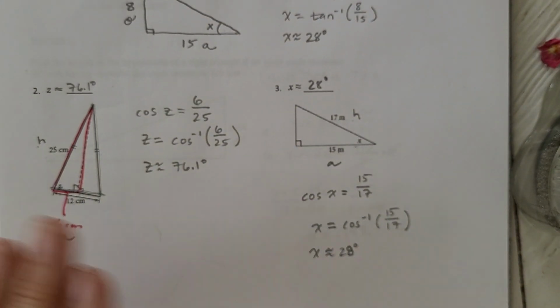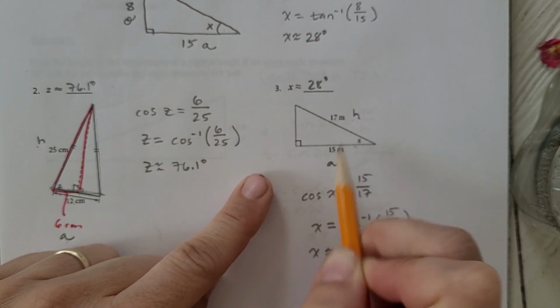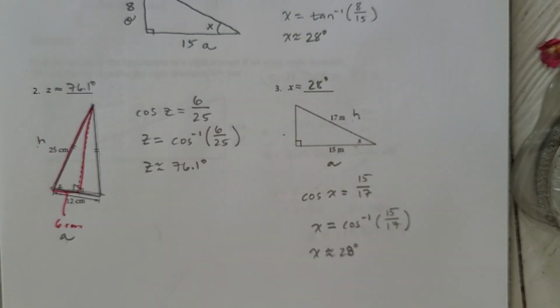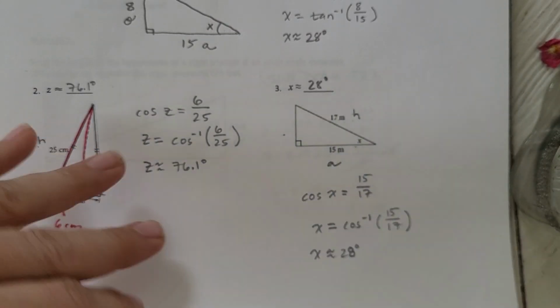So another thing when we're doing these, you don't have to use the two sides given to you. You can use the Pythagorean theorem to find the third side and then use a different trig ratio to find that angle measure.